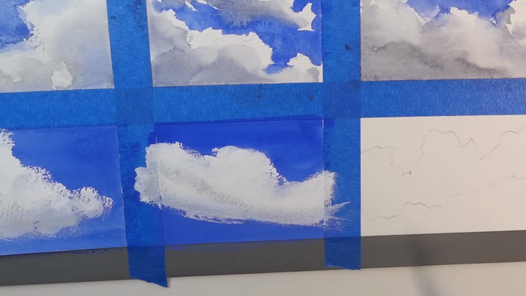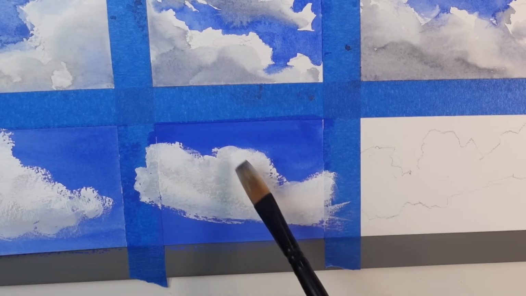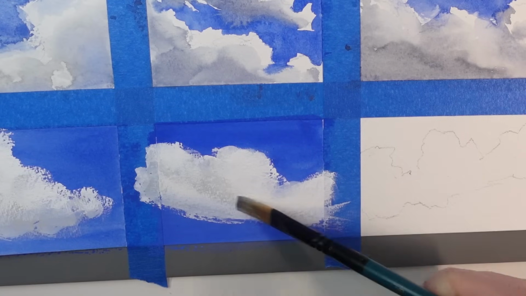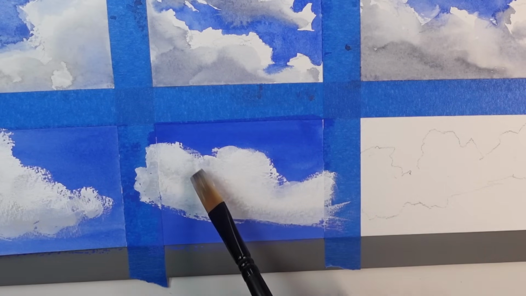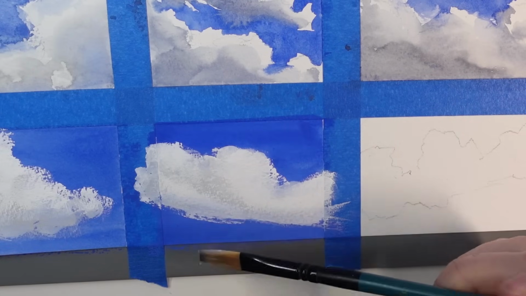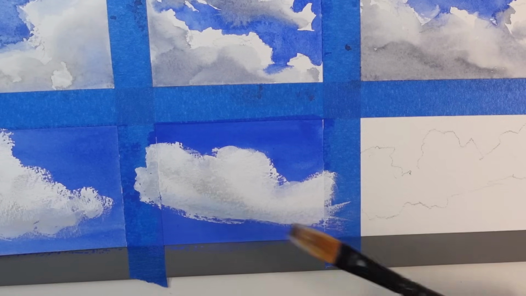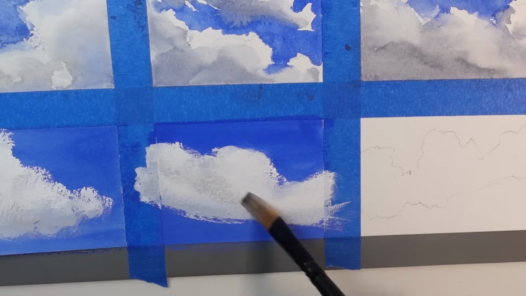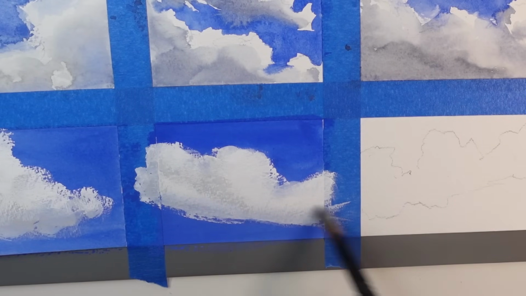Very dry brush, very dry marks, not too solid. Still has that nice fluffy appearance. And that's that. And you can go as dark as you want with the gray to make it more and more stormy, more heavy. But I think subtlety works really well with clouds.